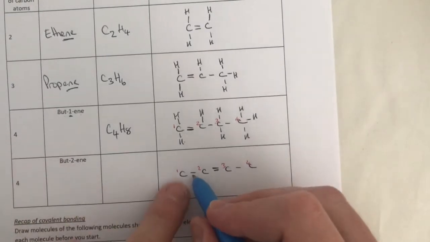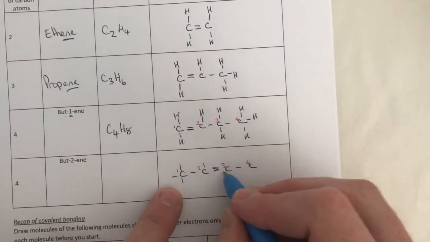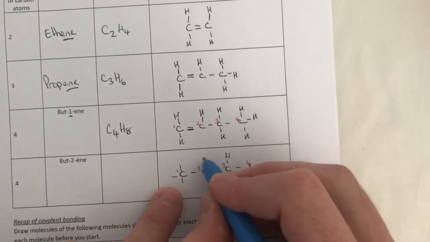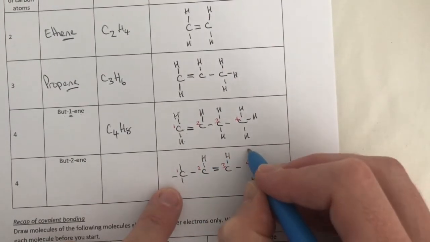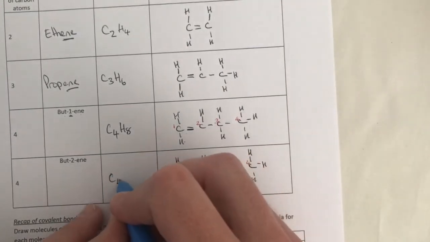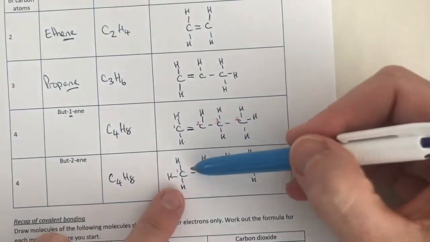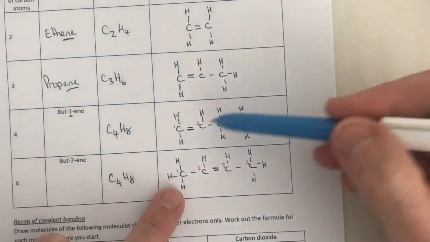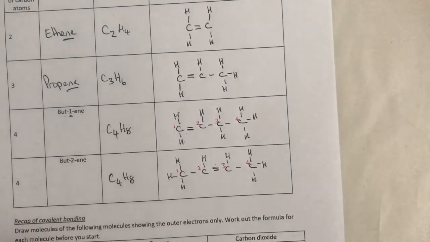Now count them up. 1 bond, 2, 3, 4. Put the H there, and 1, 2, 3, 4. Put my H's on. You'll notice that this is still C4H8, so the molecular formula is the same, but they have a different structural formula because the double bond has moved position. So that's why it's but-1-ene against but-2-ene.